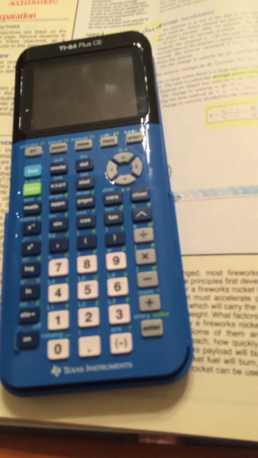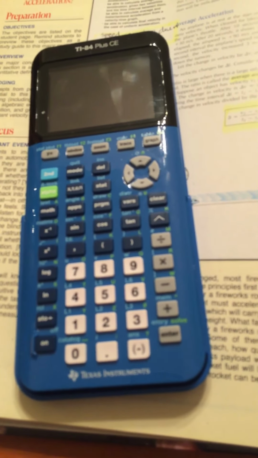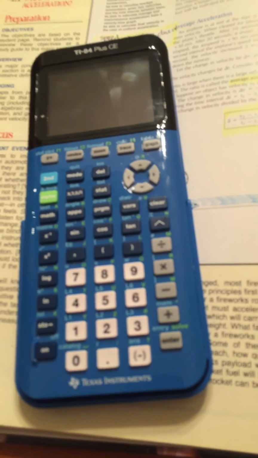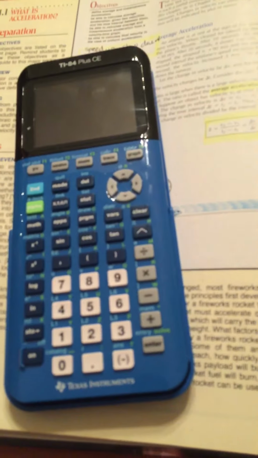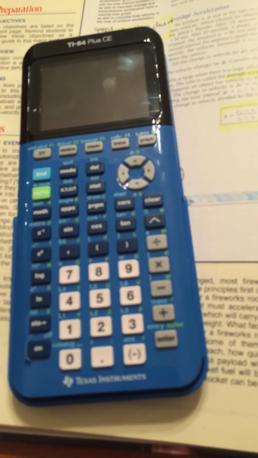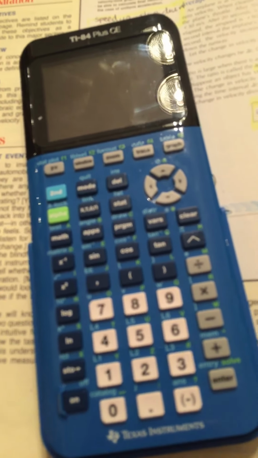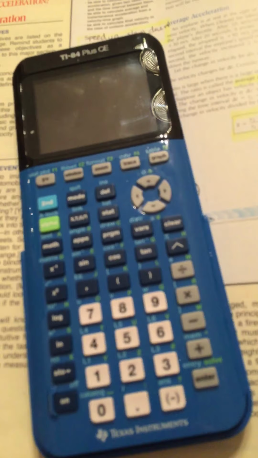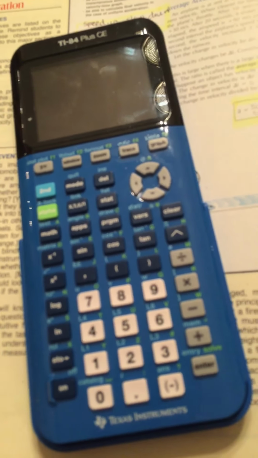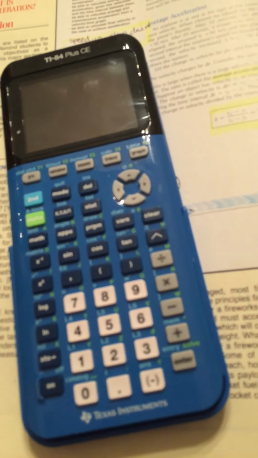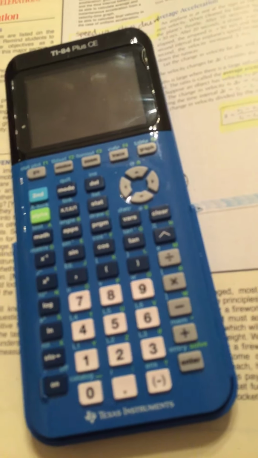What I'm going to do is show you how to do 10 common acceleration problems in physics for high school. Physics problems are just word problems, and what we have to do is get rid of the words because that's what's making it hard. Get rid of everything extra, get it down to the numbers, then find a formula that matches, substitute it in, and get the answer. We're going to use our calculator to do that.